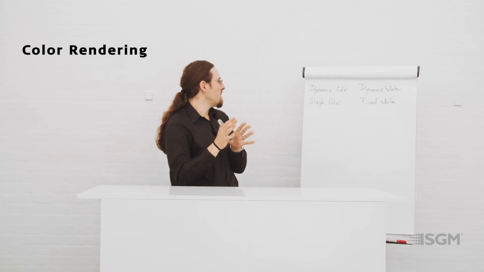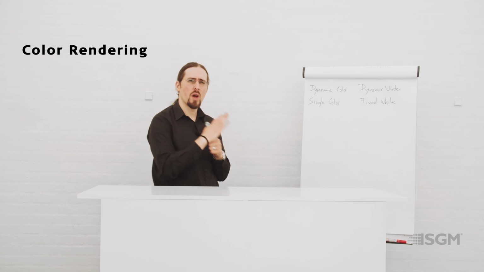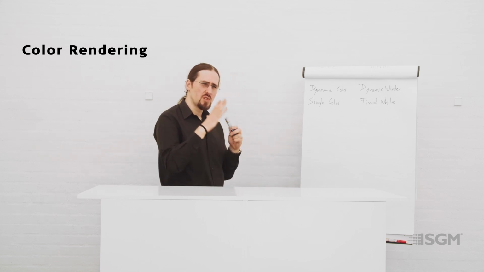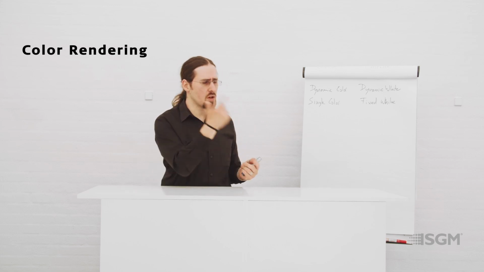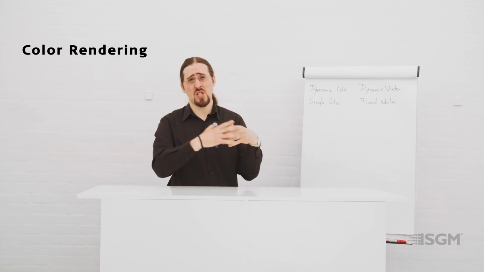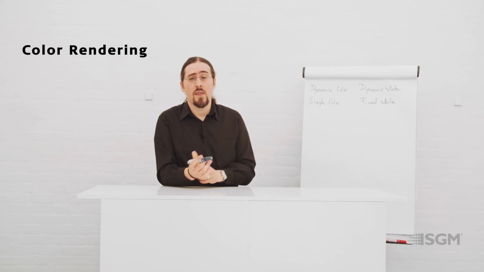It's very important when we talk about color rendering to explain that color rendering depends on the method. And this is very important. Color rendering measures quality. It does not measure the quantity of the light. That's something that you do with the lux meter. It does not measure necessarily the color temperature, but it's related to it.